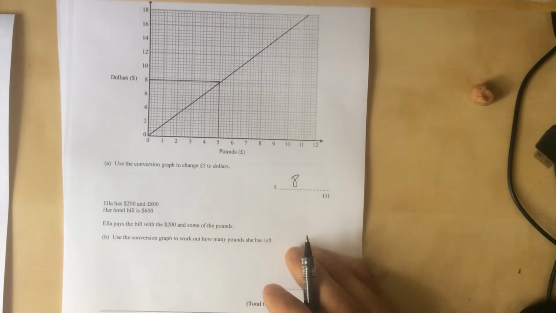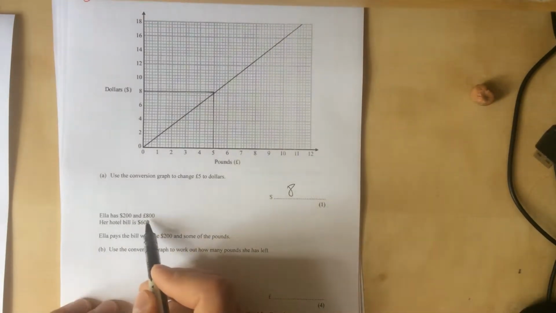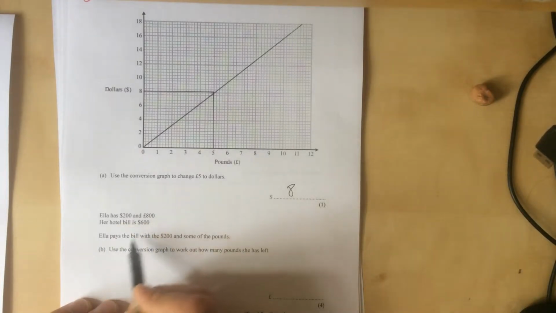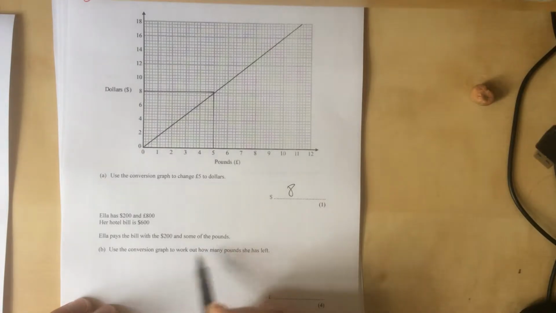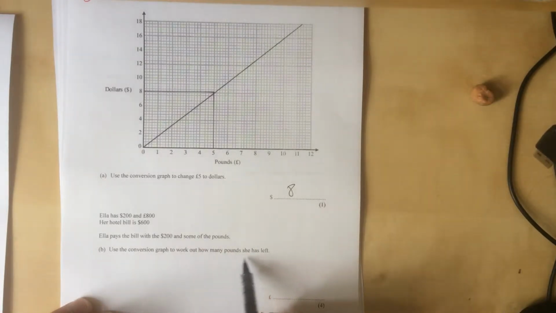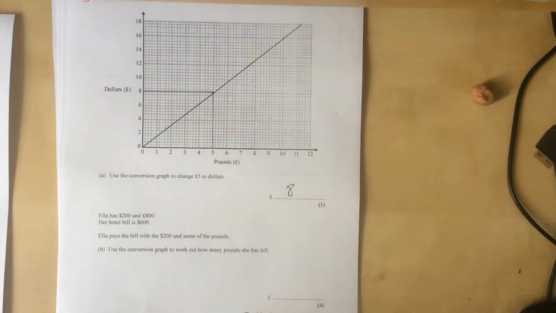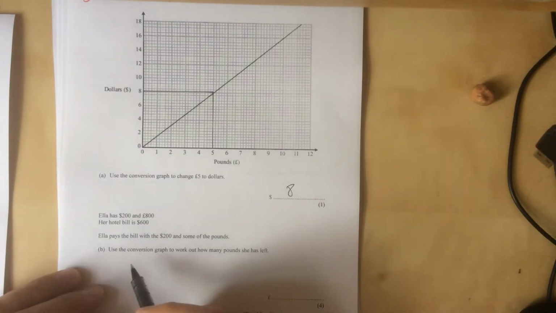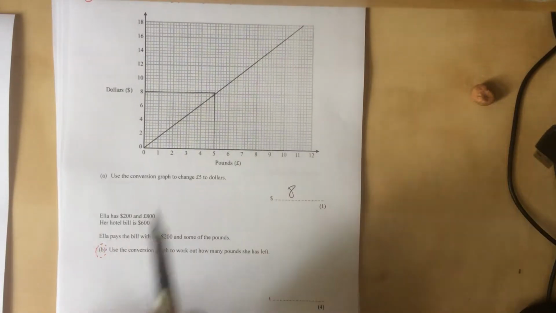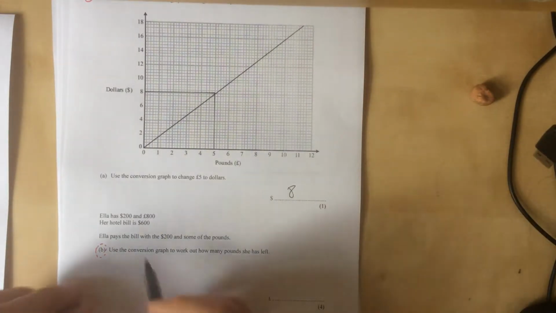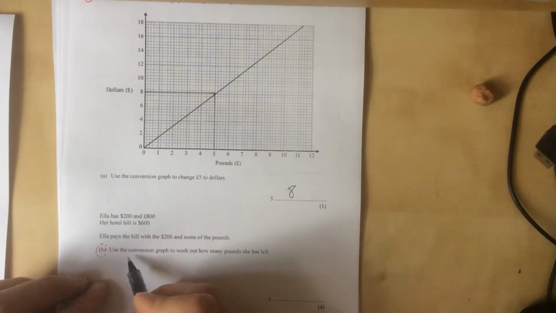Now, next question says Ella has $200 and £800. Her hotel bill is $600. Ella pays the bill with $200 and some of the pounds. Use the conversion graph to work out how many pounds she has left. So this is one of those questions where there's lots of stages, and we might get some marks on it. Let's see how we get on. So this one really is a sort of dotted line question. I think we can get some marks here, but perhaps not all of them. So let's have a look.